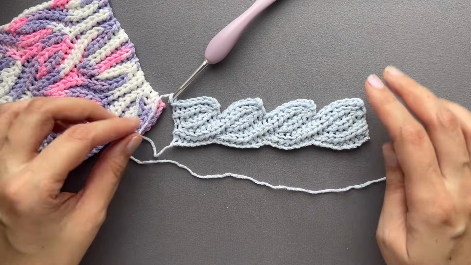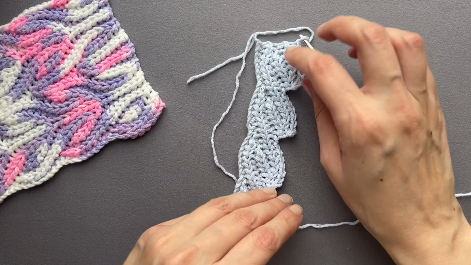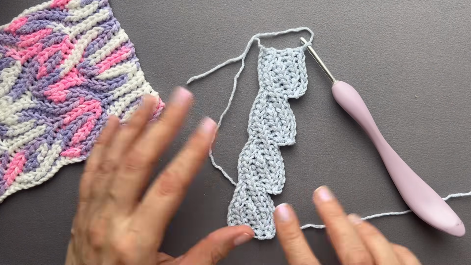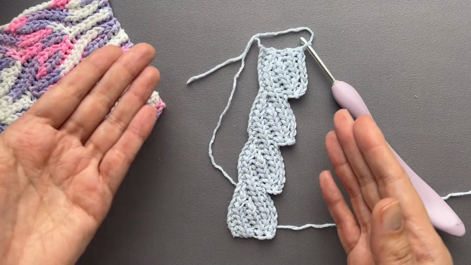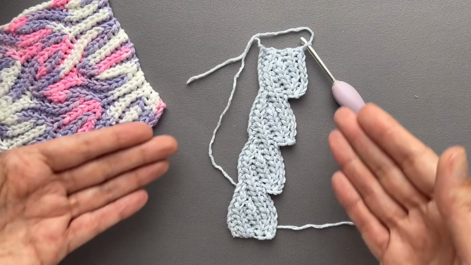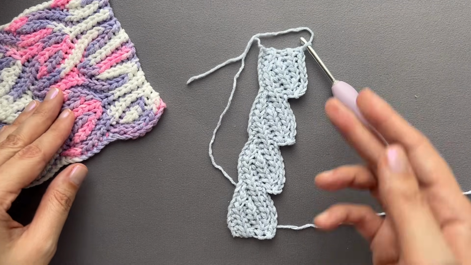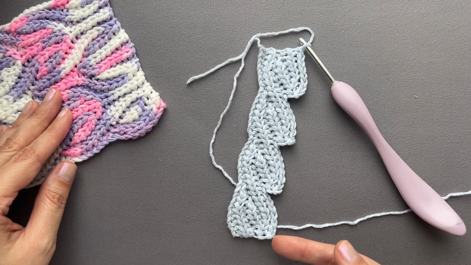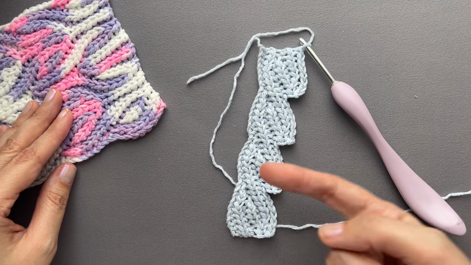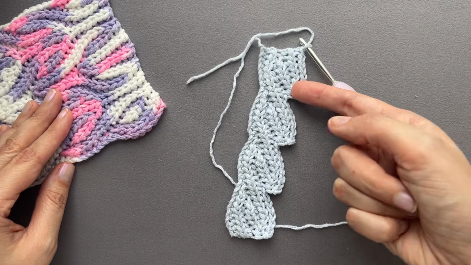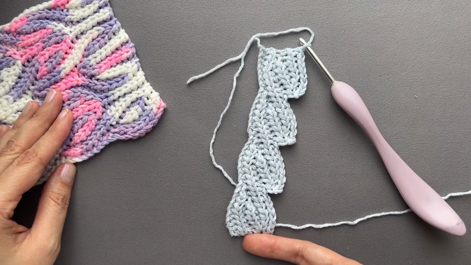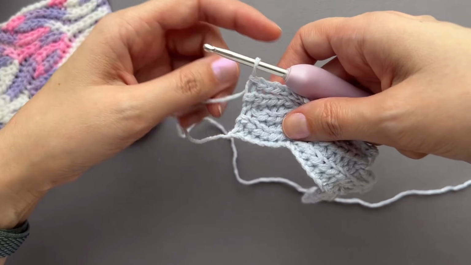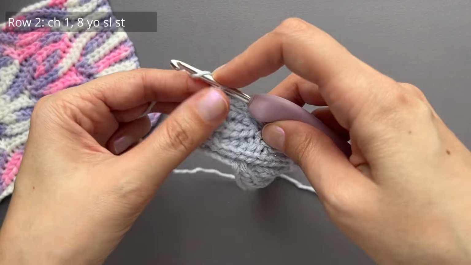Just look at what a fascinating, intricate design we ended up with. If you actually like how this looks on its own as a standalone design, and you want to use it for something just like this, then all you need to do is crochet your next row straight across from this edge, all the way to the other edge in one continuous segment, using yarn over slip stitches, making sure to connect all the steps as you go. But I am going to continue and crochet the second row.